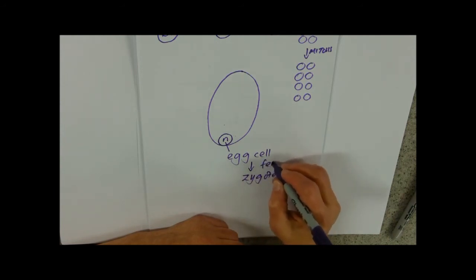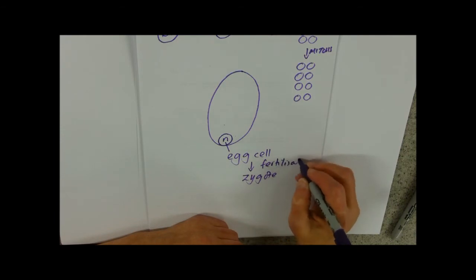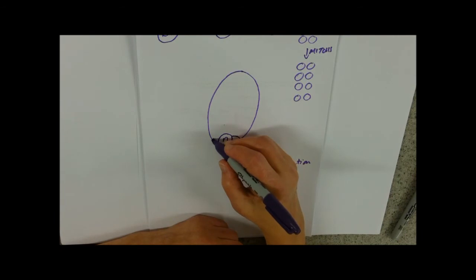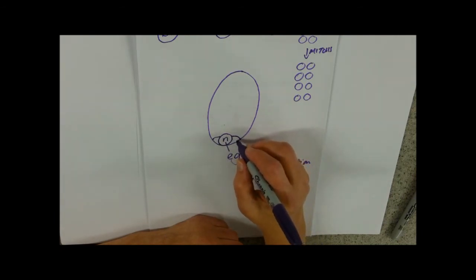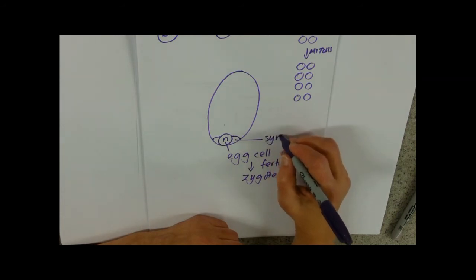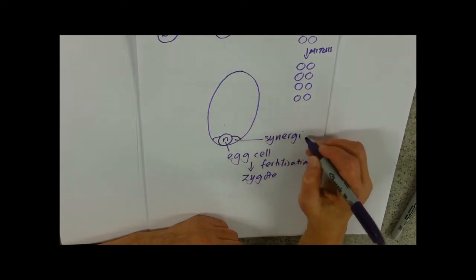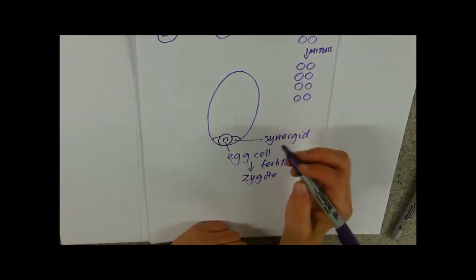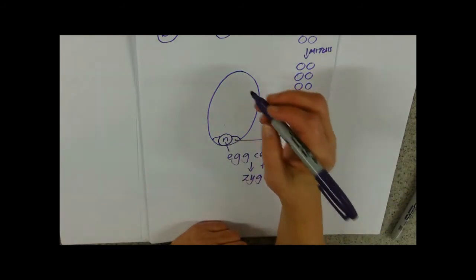So if we get fertilisation, that's the zygote. At the side of that, for reasons you don't need to know, we have synergid cells, and they're involved with this double fertilisation thing going on. The pollen nuclei are actually going to move through those.